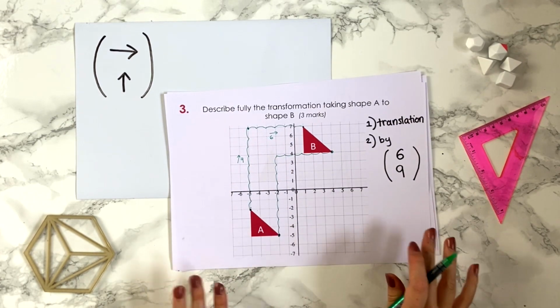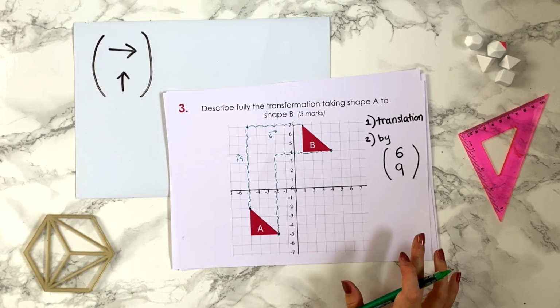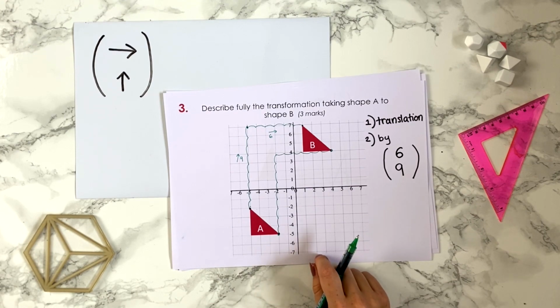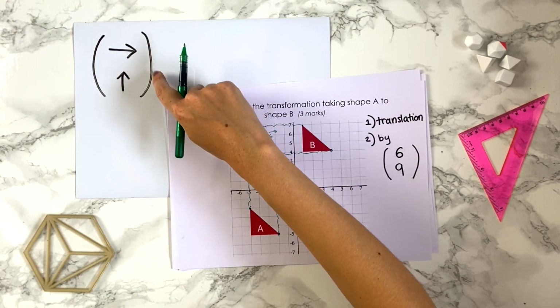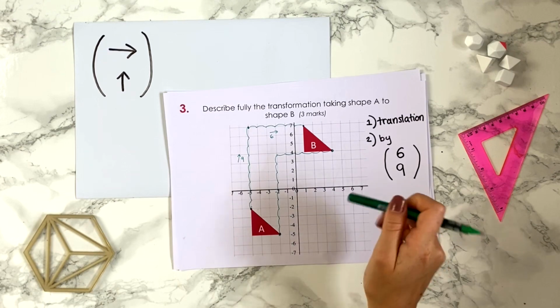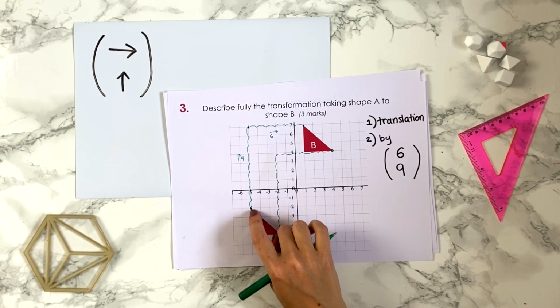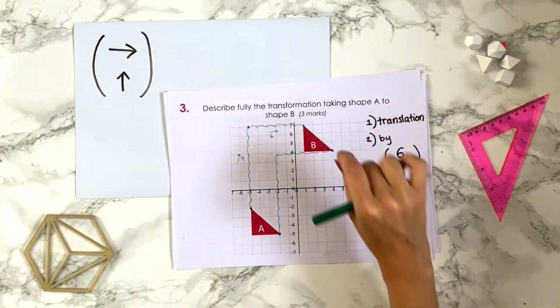So I think the key thing to remember when you're doing translation questions, whether you're translating the shape yourself or you're describing a translation, I think it's a really good idea to write down this diagram so you remember which way is the positive direction, and also to just focus on one vertex of the shape and move that one vertex to the correct location.